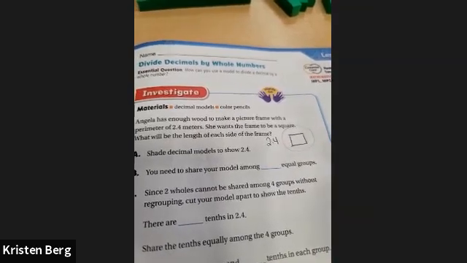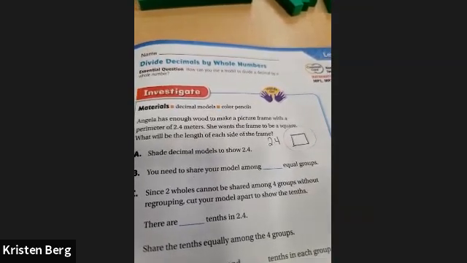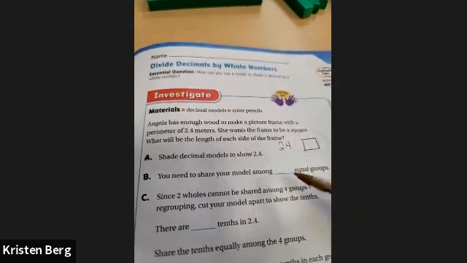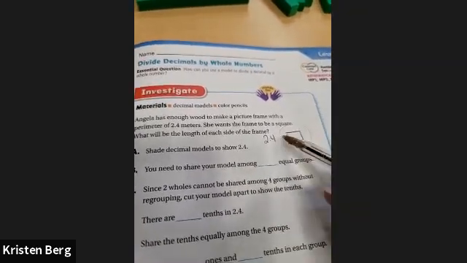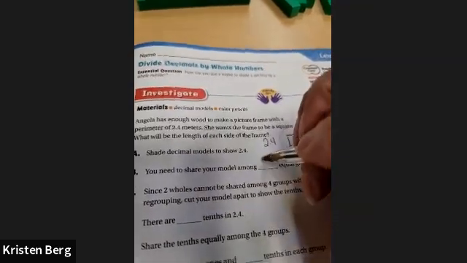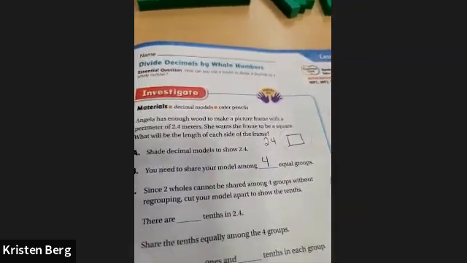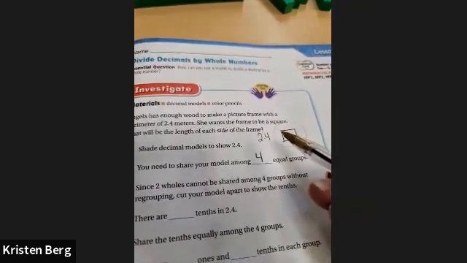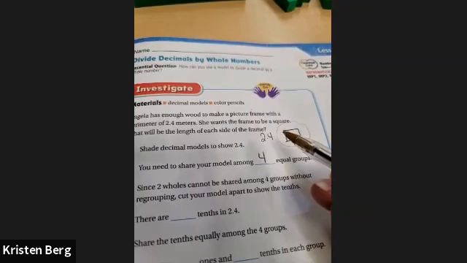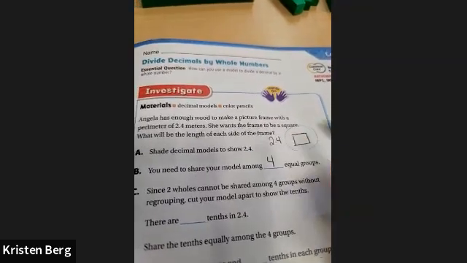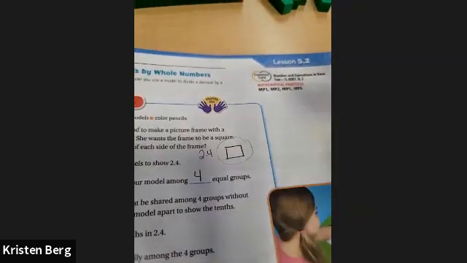So in this case, you need to share your model among how many groups. Well, how many sides are there? There are a total of 4 sides. So we're going to be splitting this 4 ways to figure out what just one side would be. So what they want you to do is to see this in base 10 blocks.